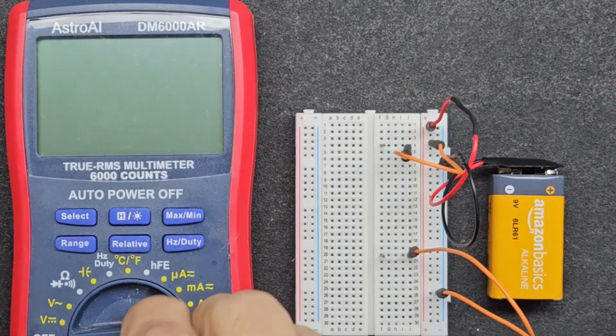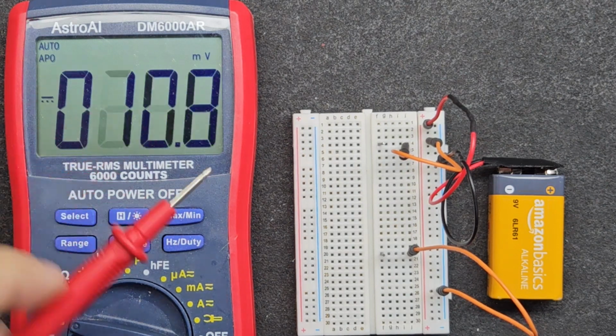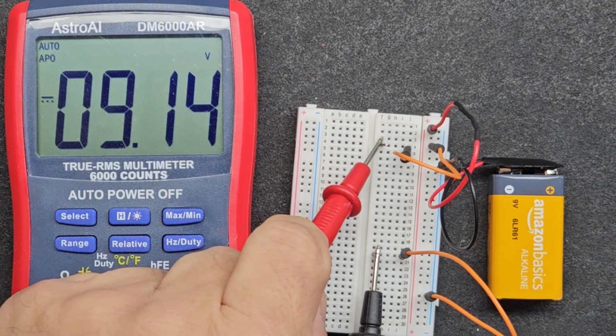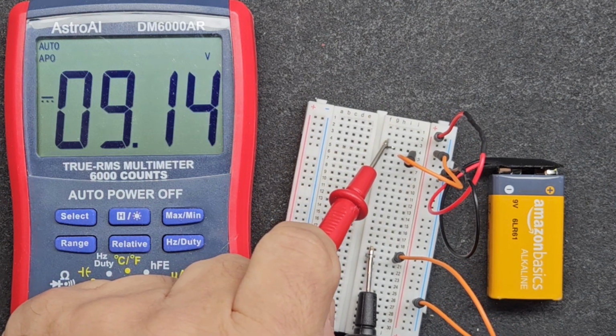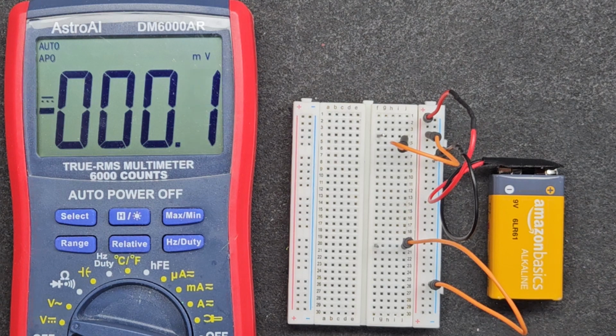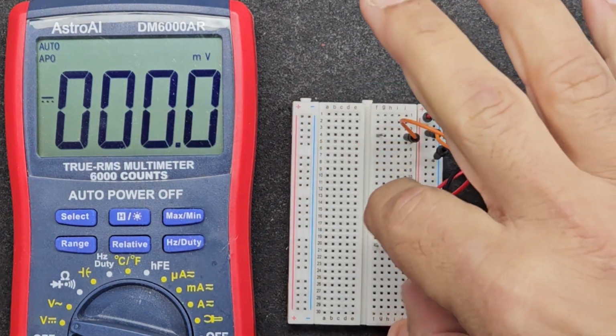Let's see if I can get this all in. So positive and negative, keep an eye on the multimeter. And we have 9.14 volts coming from this battery. Okay. Let's keep that there.